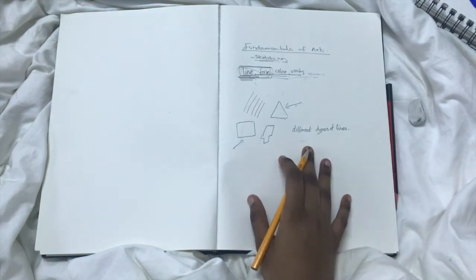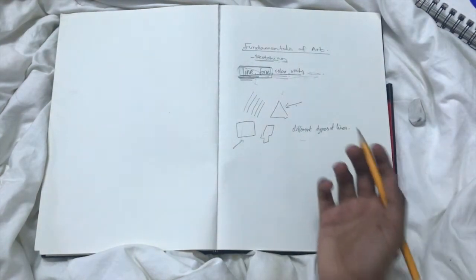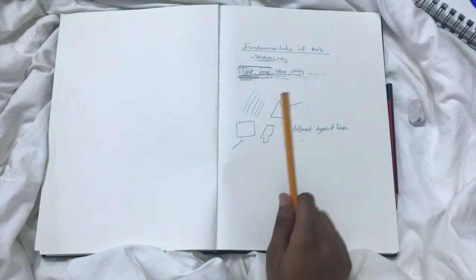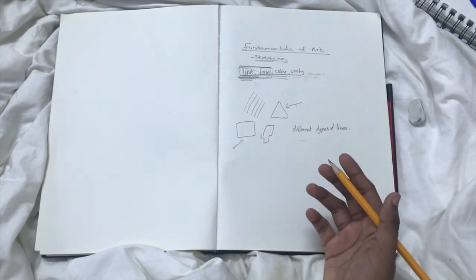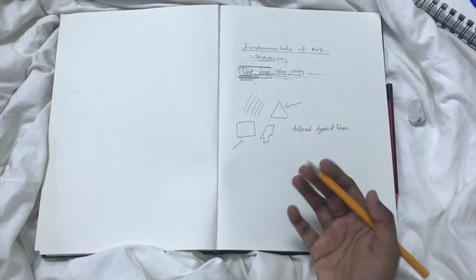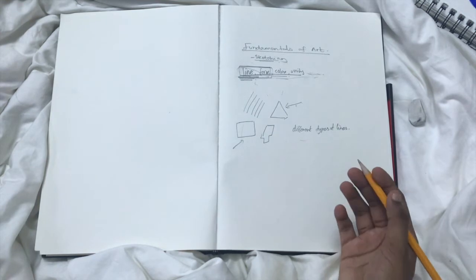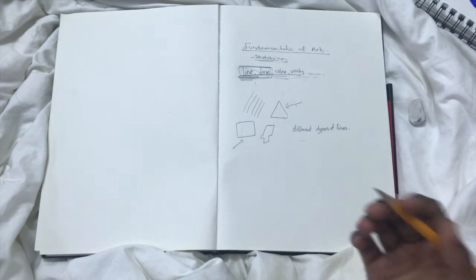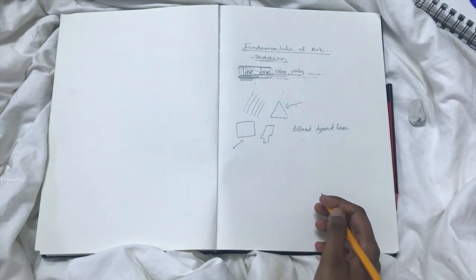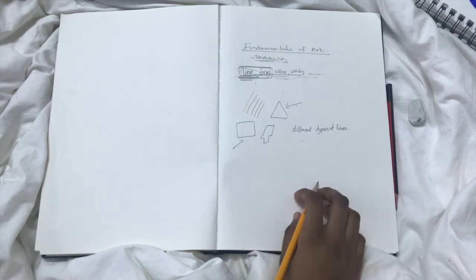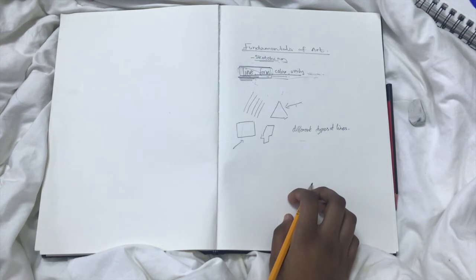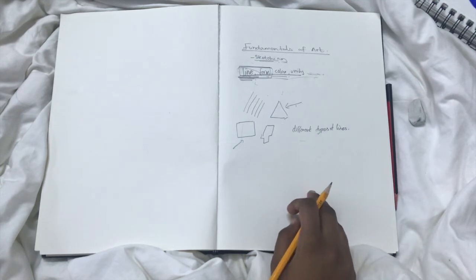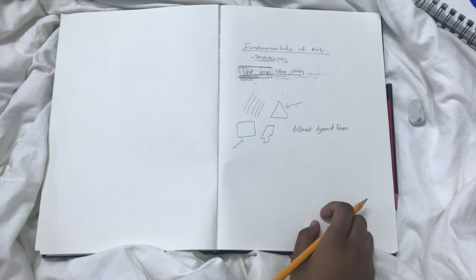So if you've ever drawn before, you've probably done all of these things that I'm going to talk about, but you don't really think about it in your conscious thought process. What I want to help you do is recognize what you're doing.